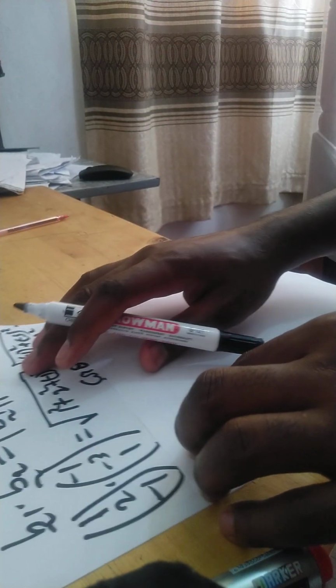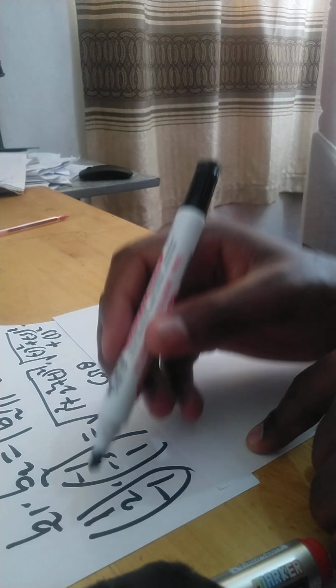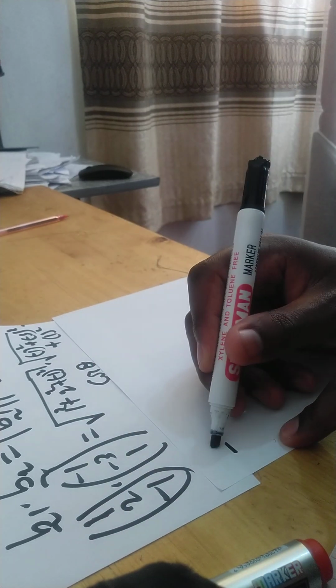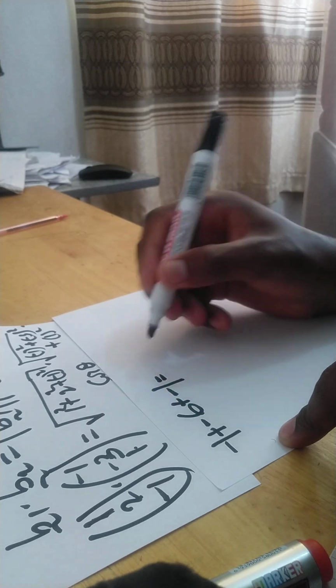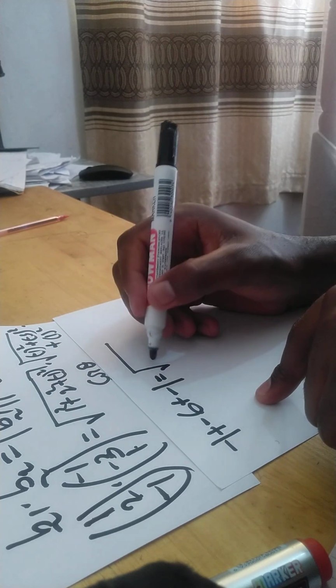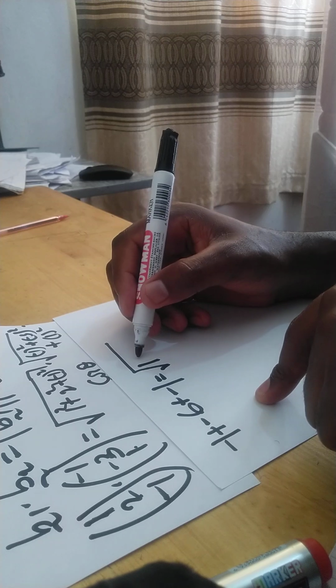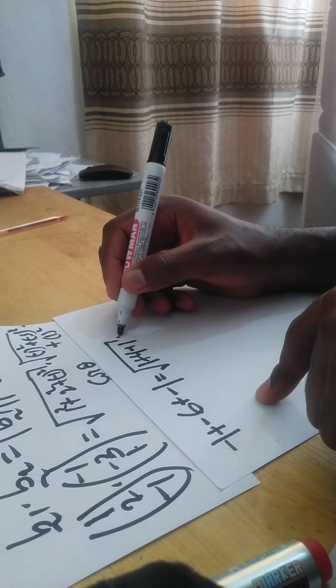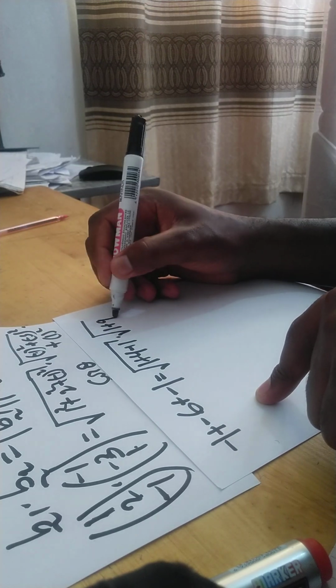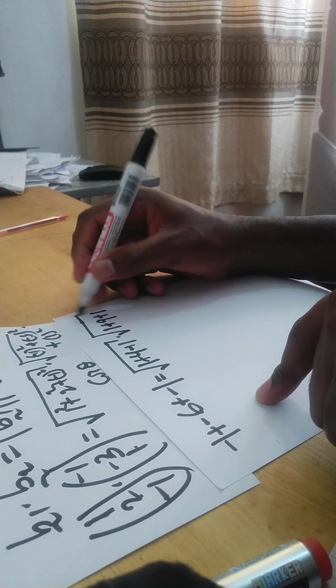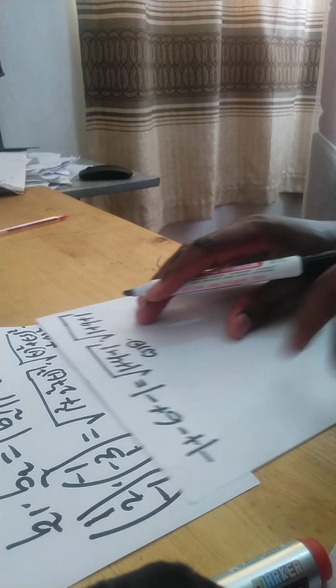Now I want to solve this. 1 times negative 1 will be negative 1, plus 2 times negative 3, it will be negative 6, plus negative 1 times 1 will be minus 1. This will be equal to the absolute. 1 squared is 1. 2 squared is 4. Negative 1 squared is 1. Then times negative 1 squared is 1 plus negative 3 squared is 9 plus 1 squared is 1. Then the cos of theta.